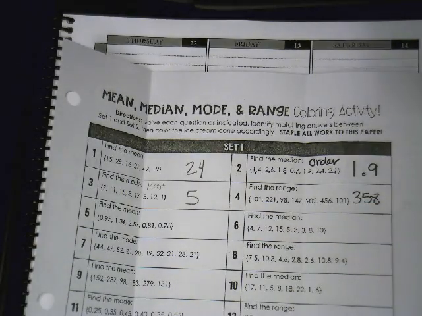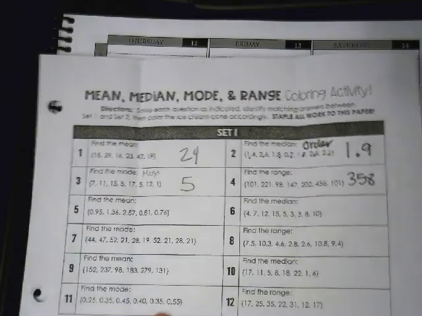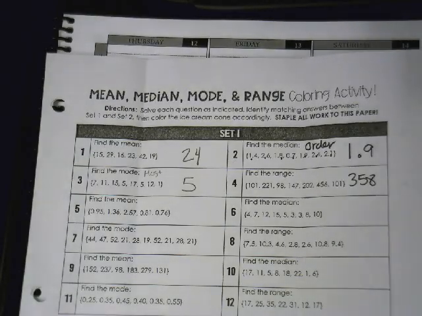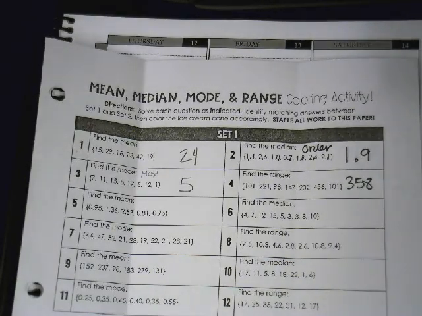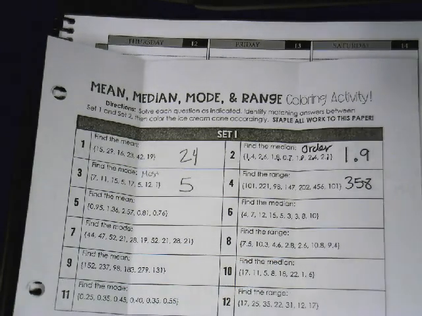No? Okay, so I'll tell you how to do the second part later. Let's see if we can finish the top part in the next 13 minutes. If you want to do the easy ones first, you can, which would be all your modes. There's no outliers.